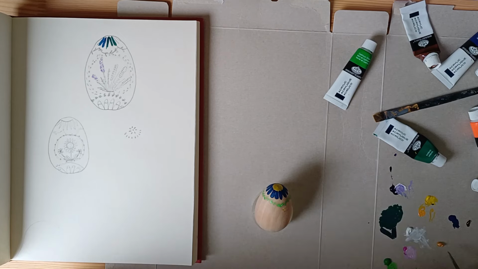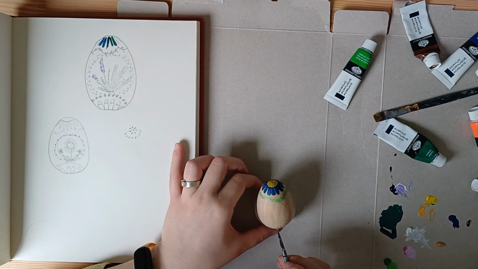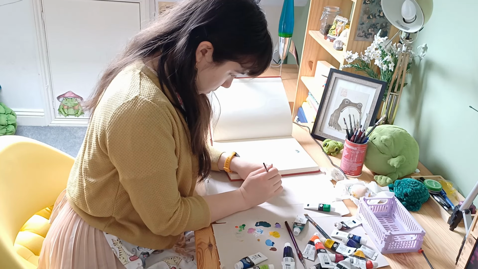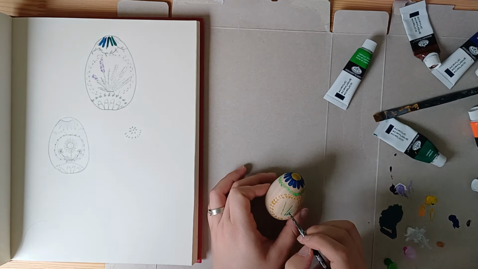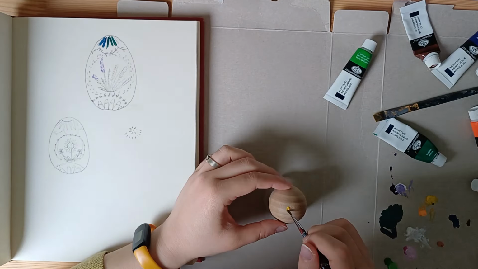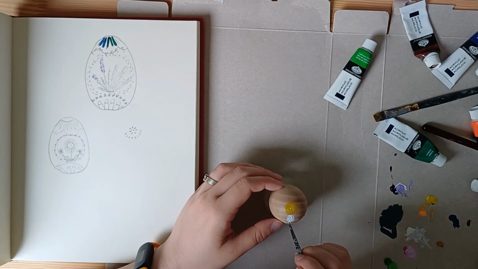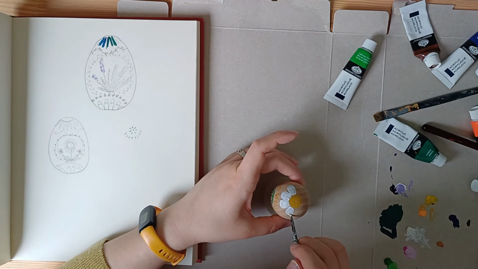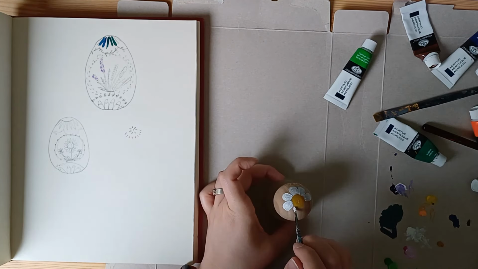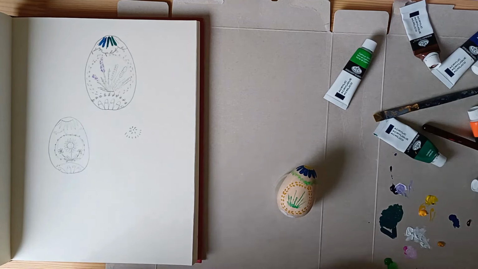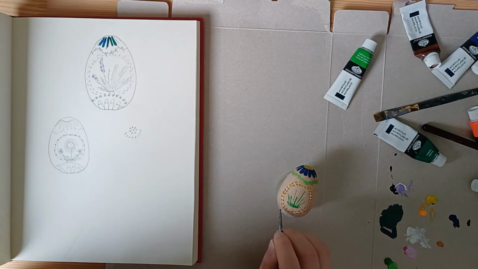So obviously this is my own design, incorporating some of my favorite flowers, such as lavender. But it is also meant to look a little bit like the traditional decorated Easter eggs of Eastern Europe. I'm trying to kind of capture what I think of in my head when I think of a decorated Easter egg.